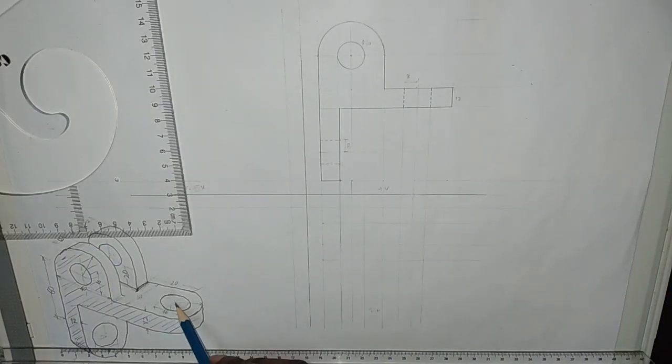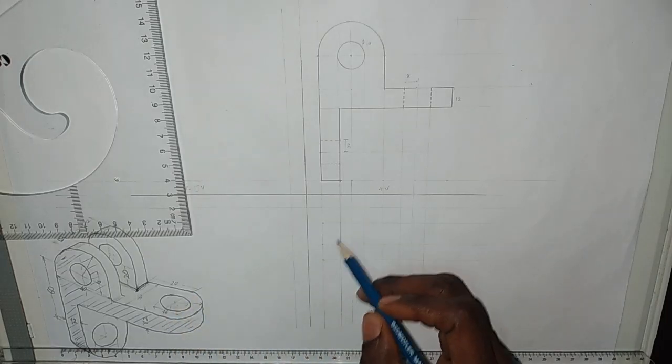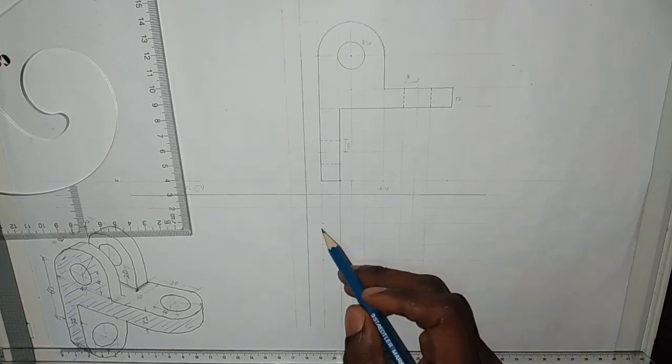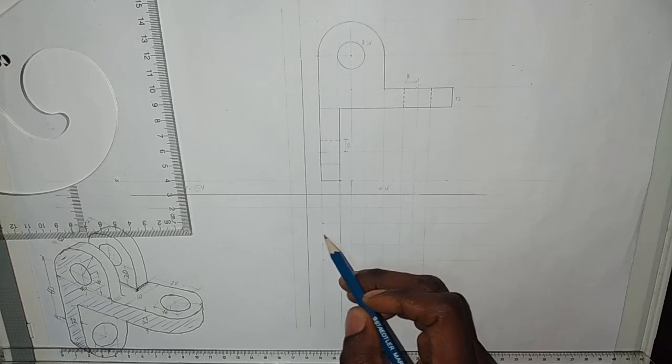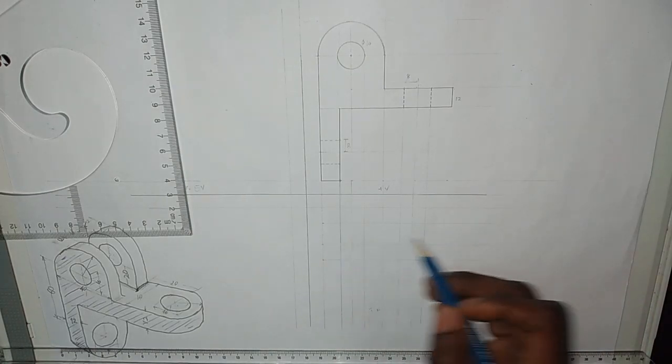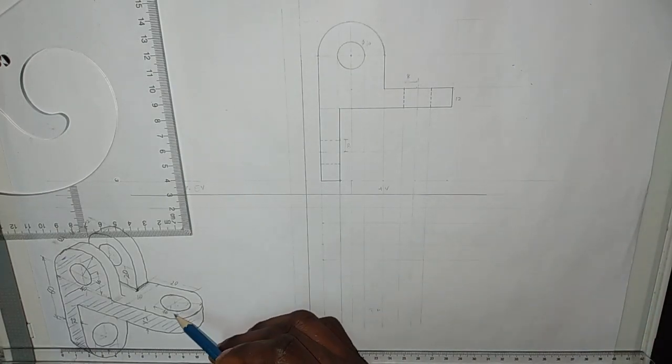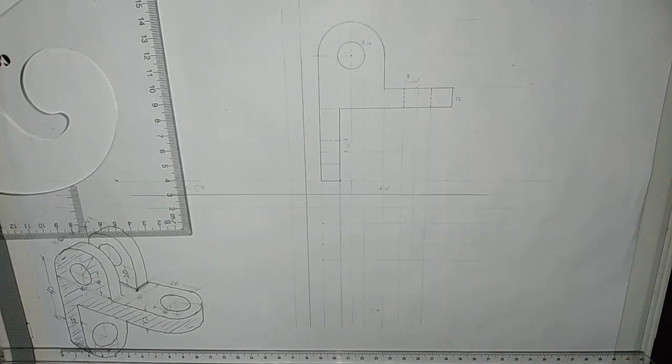Now the very center here is our hole. So 10 up and 10 down. You're going to find the middle portion, all of this is 16. So we just find the middle and then find the center line. We'll be able to draw the center line of this hole here.